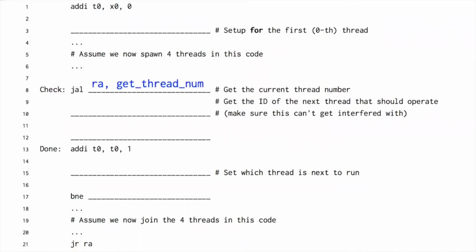Now, looking at how T0 is being modified, we first set it to be 0, which is the value that corresponds to the first thread. And then at the done label, we increment it. By putting these together, we can presume that T0 probably has something to do with whatever thread number. It gets set to 0 as the first thread, and when we increment it, it probably indicates that we should be moving on to the next thread, based on the fact that the label next to it says done.